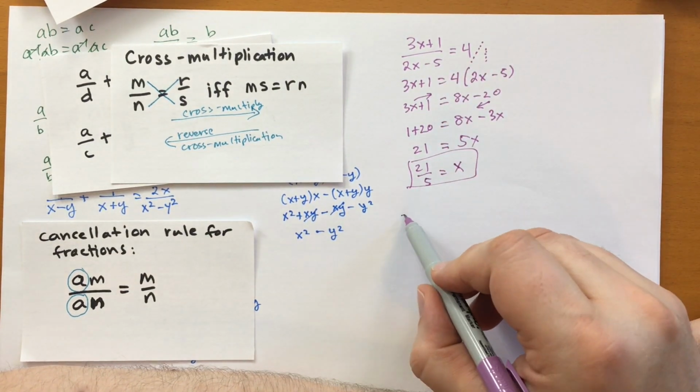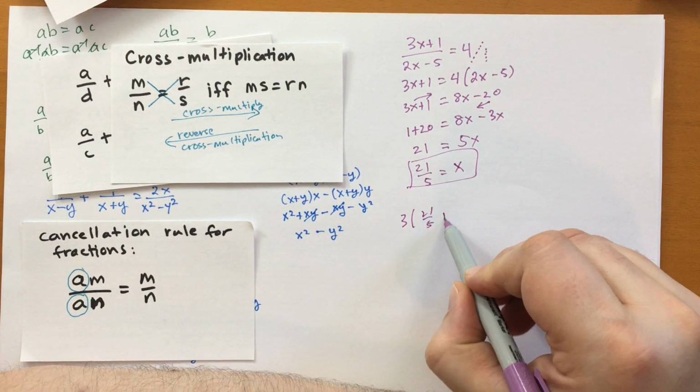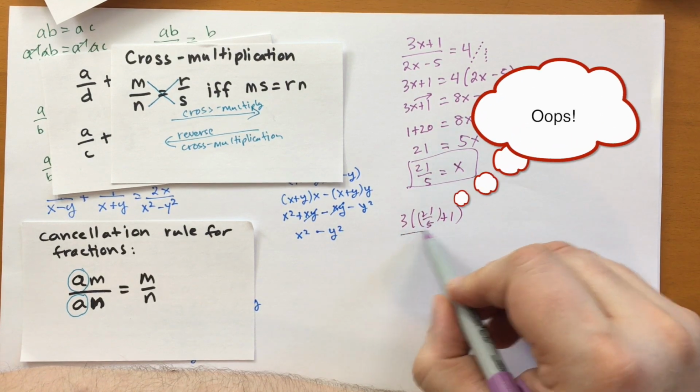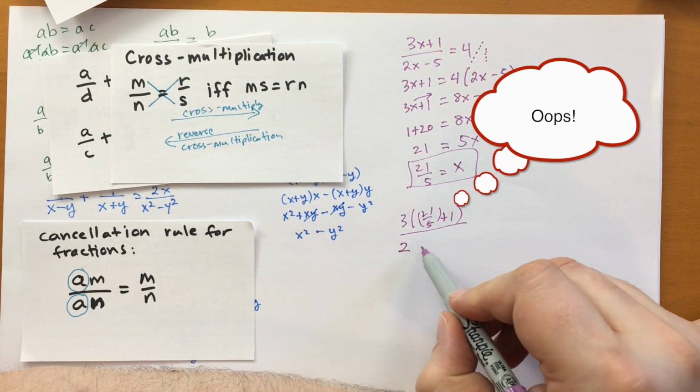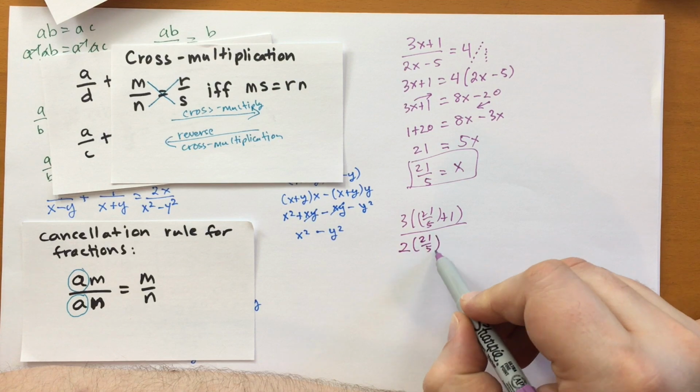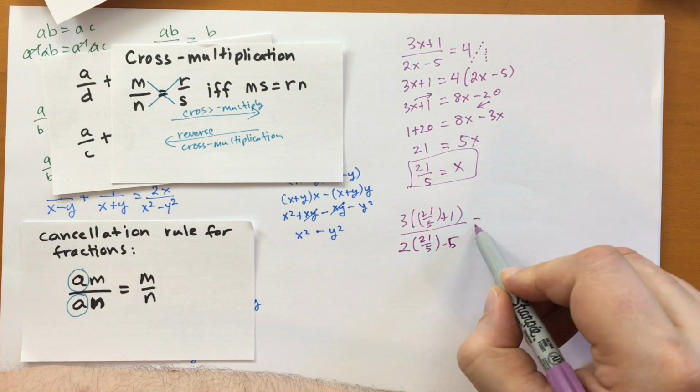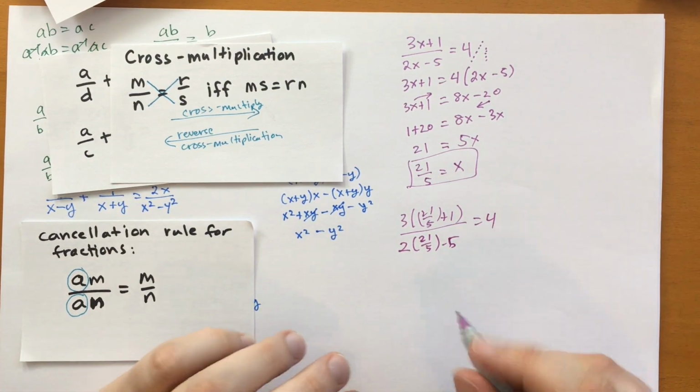Let's go and check our work. Let's plug in 21 over 5. So we have 3 times 21 over 5 plus 1. I'm going to put parentheses over what we substitute. My handwriting is terrible, I'm sorry. Minus 5 is equal to 4. It's supposed to equal 4, right?